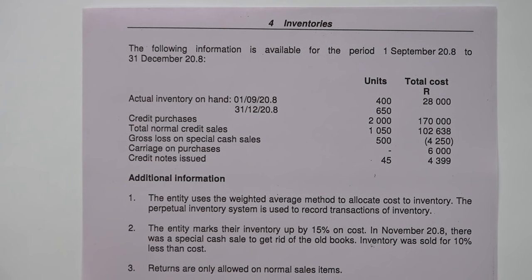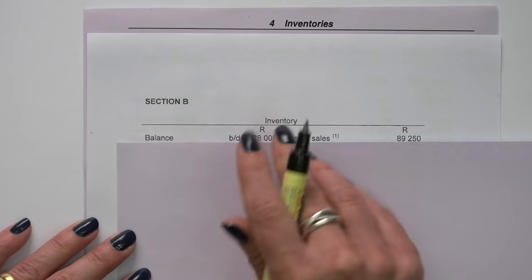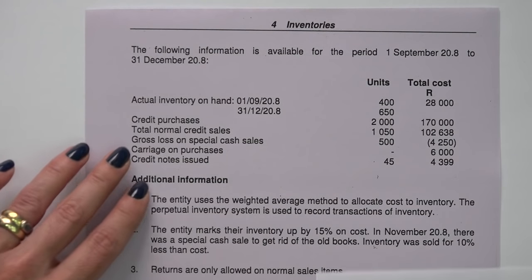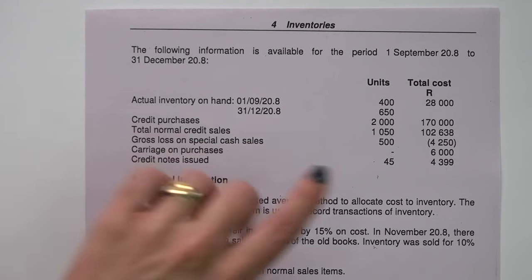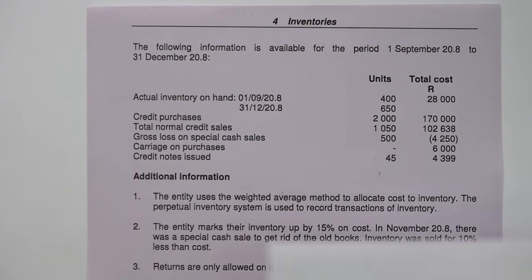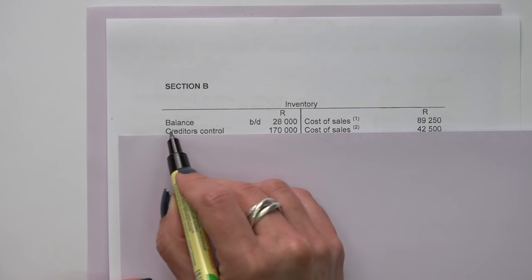We start off our inventory account with the balance provided, the 28,000. So I'm going to start off in my inventory account with the balance of 28,000. Then they mention credit purchases in units as well as in cost, and I use the cost to account for the purchases in my inventory account. So on the debit side, I will increase my inventory with 170,000, and that was credit purchases, so it's creditors control.